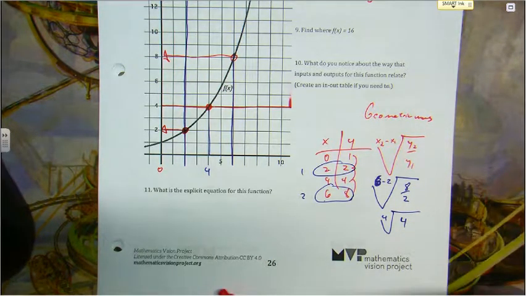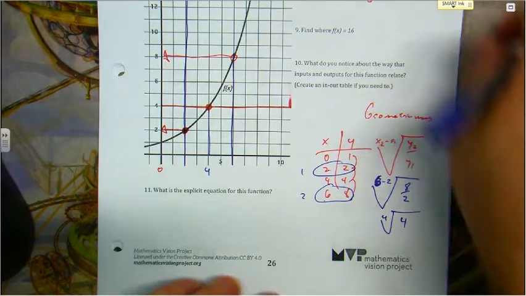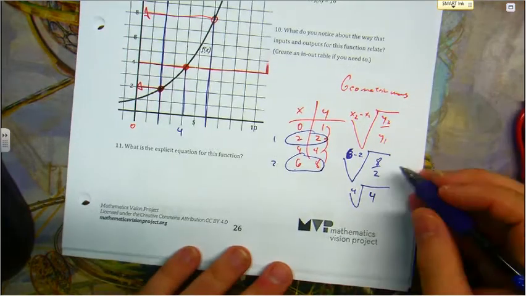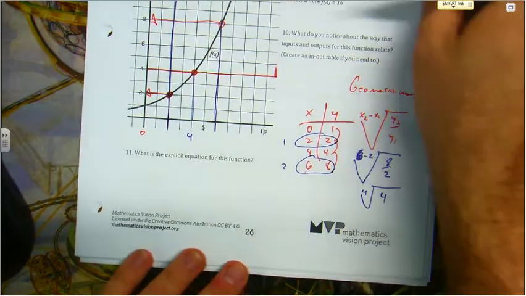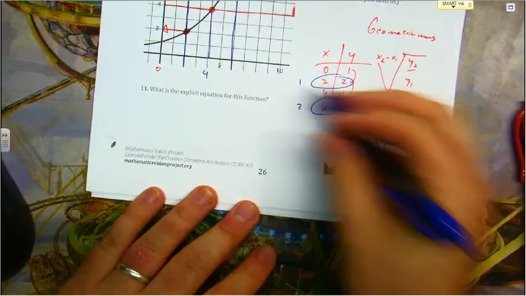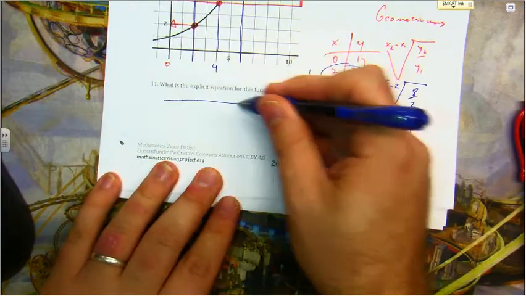Ooh, that's going to be tough. That's going to be real tough. What's the 4th root of 4? So we might need a calculator for this. Let's see if we can do it a little bit easier, though, right? Let's see if we can do this with our classic table, okay?